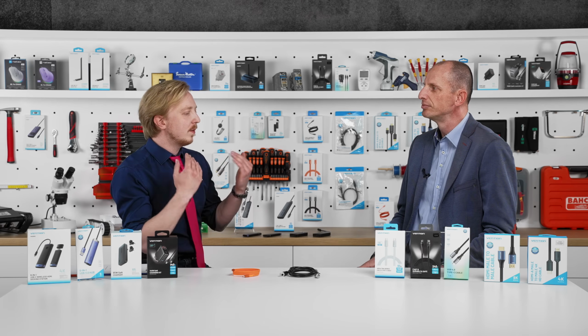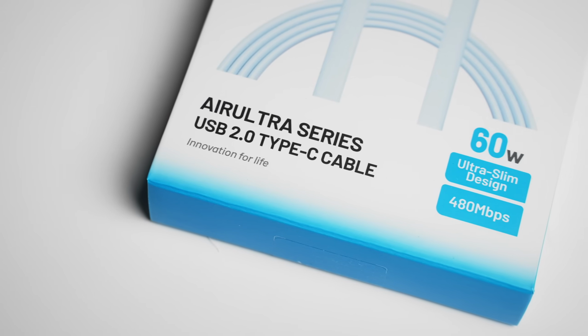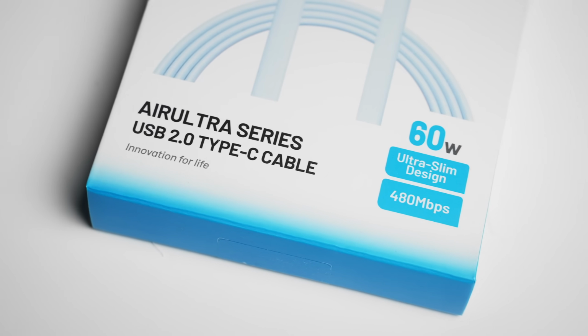Okay, so let's think of a scenario. I got my brand new smartphone and I want to transfer data to my computer. So I'm looking for the best data transmission. What are the speeds we're looking at? When we talk about USB-C, the first one was USB 2.0, so the data transfer speed at that time started at 480 megabits per second.